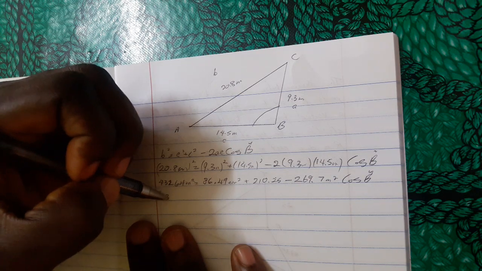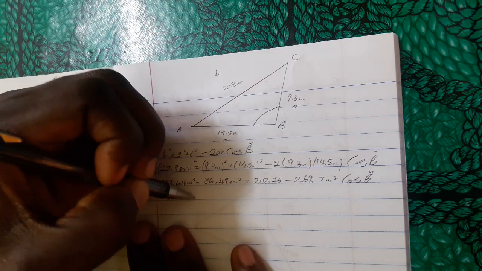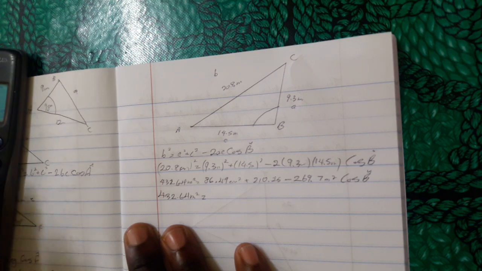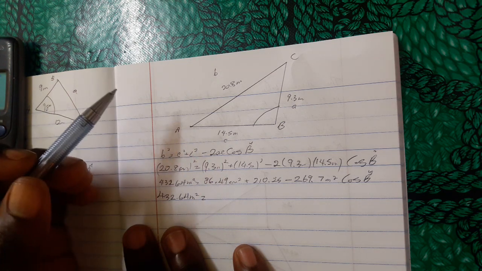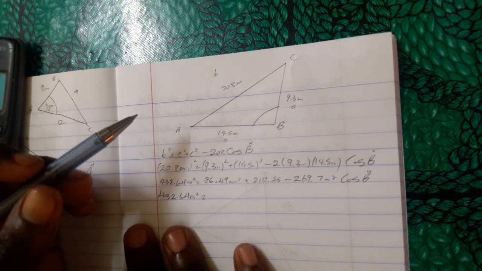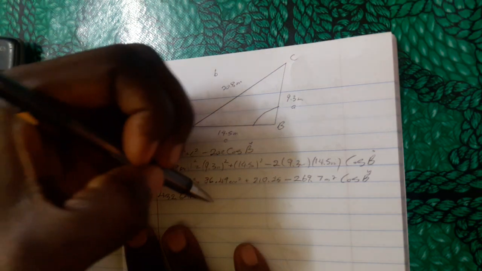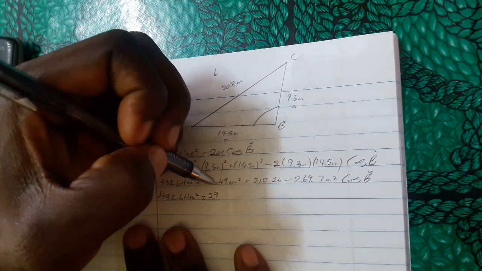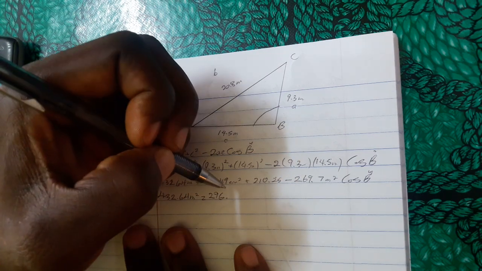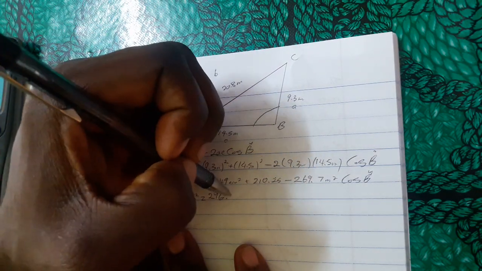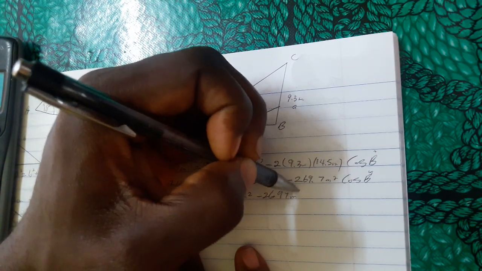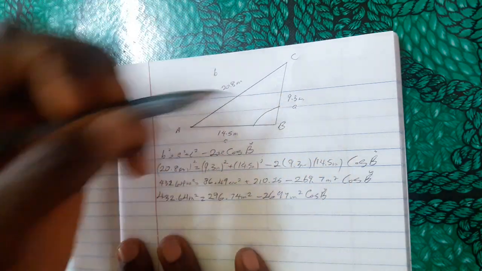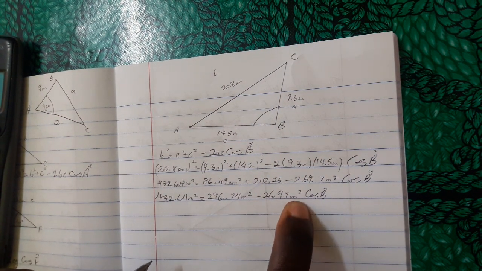This is 32.64 meters square. We have to add these two, so you'll get 296.74 meters square minus 269.7 meters square cos. Remember, these two cannot be subtracted because this is connected to this cos by a multiplication.